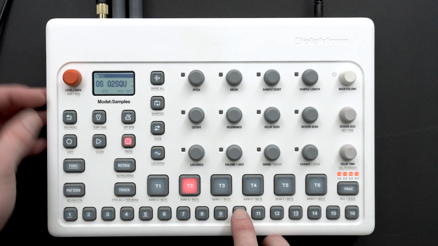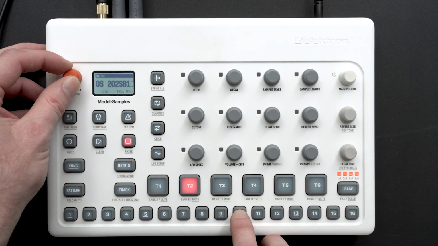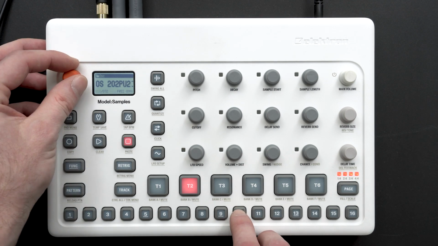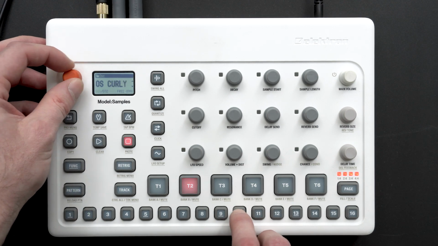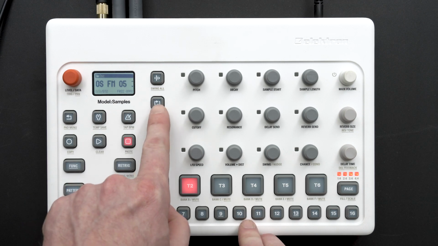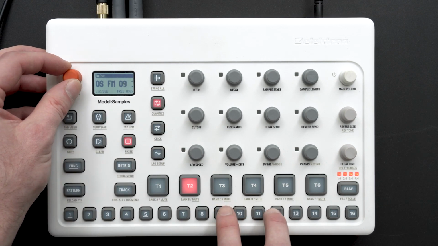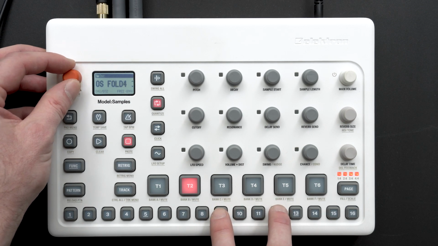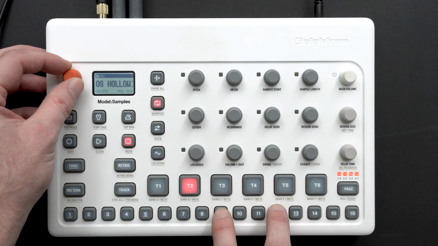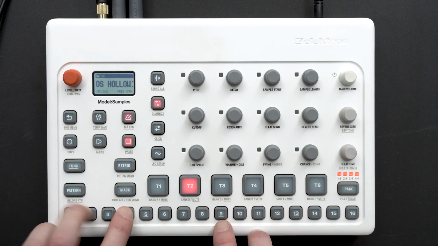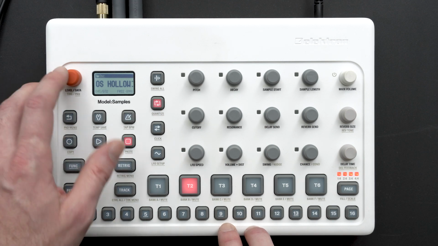Now when you first start browsing the sounds, you'll notice that it's just a click or a pop. That's because it's a single instance of a waveform. So what you need to do is select the loop button to hear that single cycle in repetition, like this. I like the sound, so let's select it.